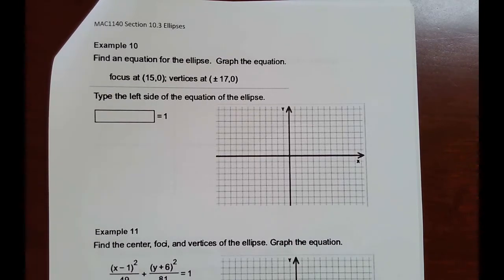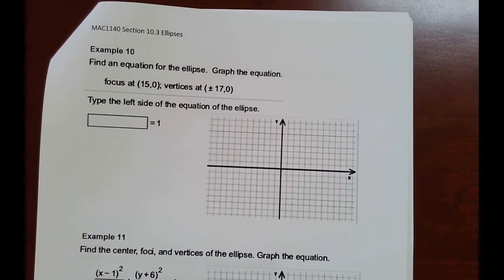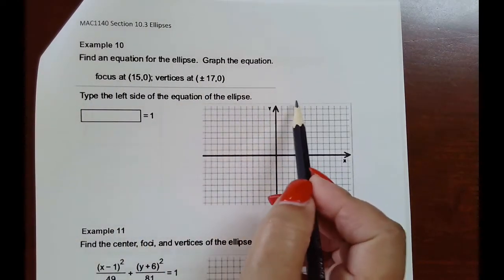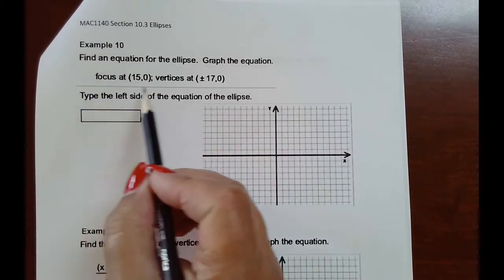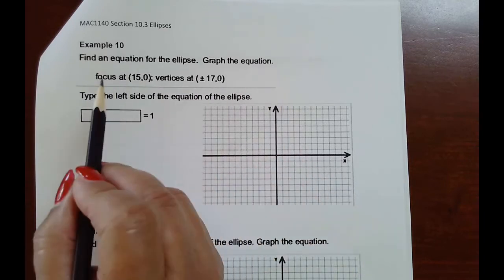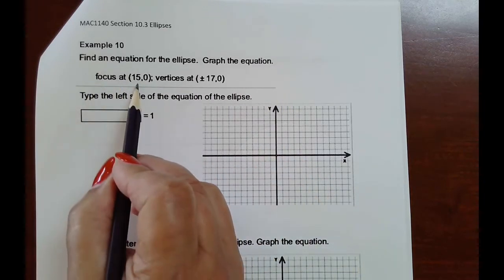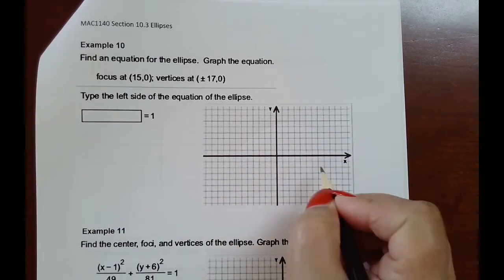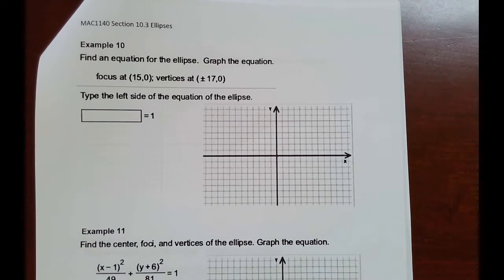Okay, so in problem number 10, we find an equation for the ellipse. They want us to find an equation for the ellipse and graph the equation. They start us off with this information, that the focus is at 15, 0, which means there's also a focus at negative 15, 0.